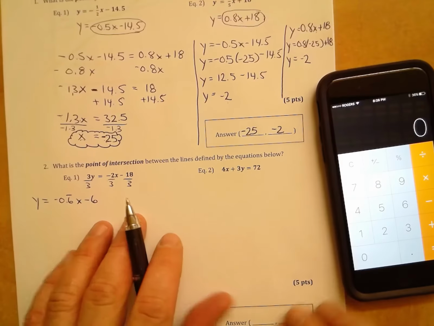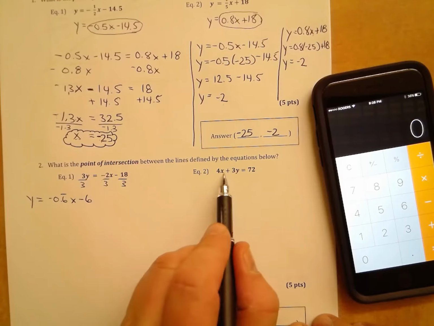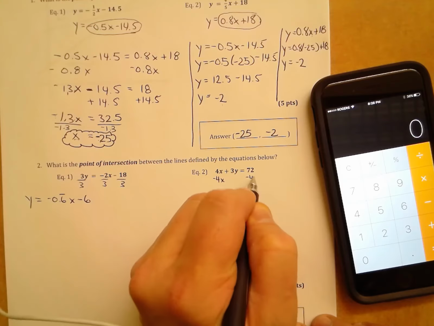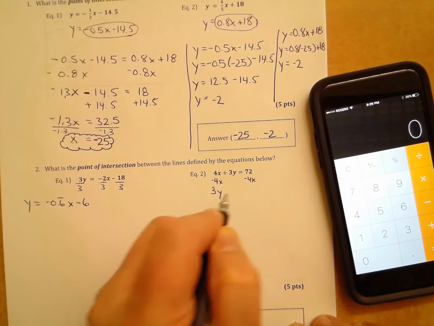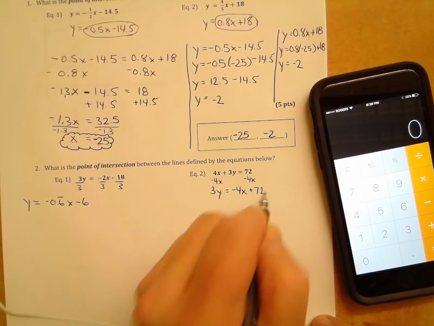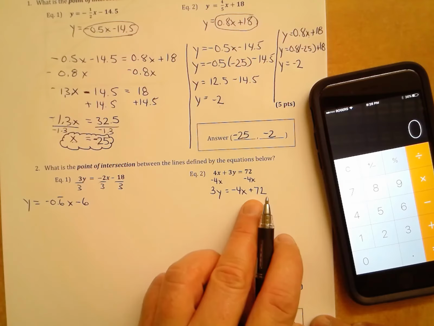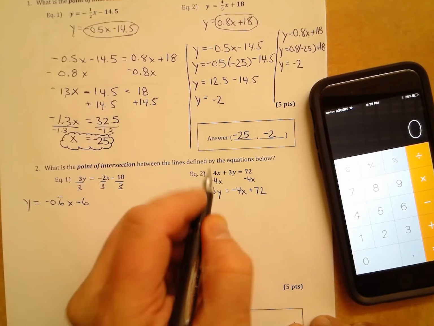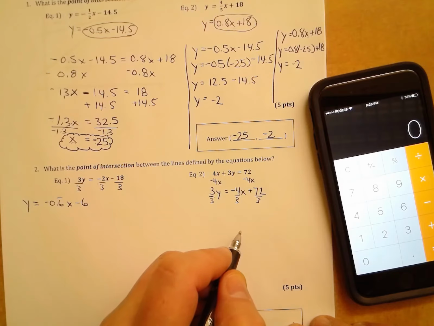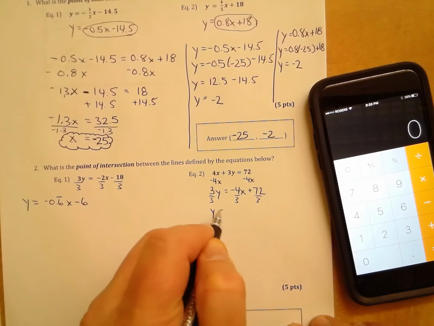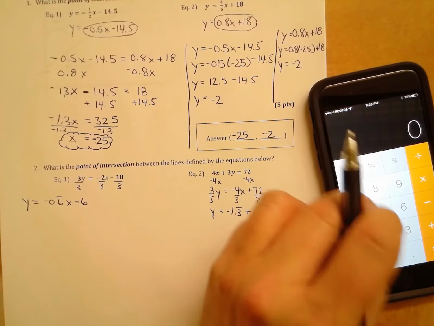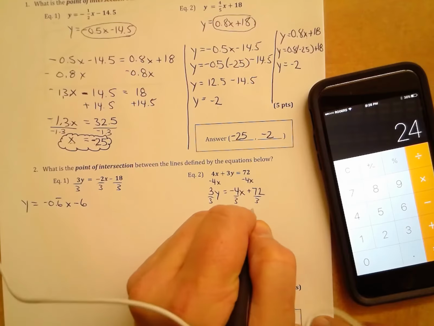On the right-hand side, I have this equation, and this has got an extra step because I've got an addition in here. So I'm going to go ahead and subtract that 4x from both sides, and that's going to leave me with 3y is equal to negative 4x plus 72. Okay, so second step now, of course, is again, we've got to divide that 3 there, there, and there. And when we do that, we're going to get y is equal to negative 1.3 repeating x plus 72 divided by 3, 24.